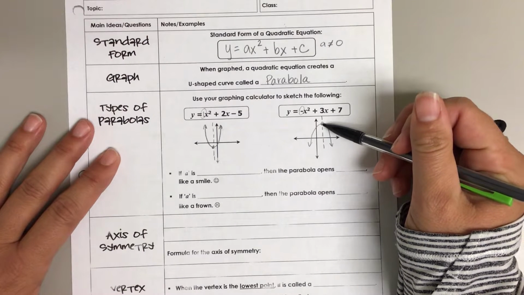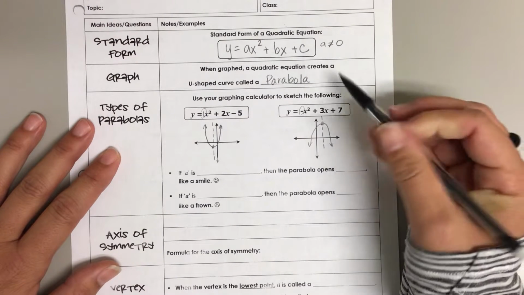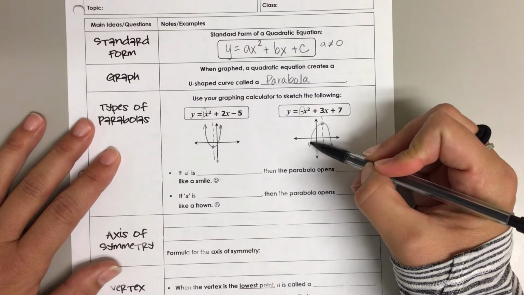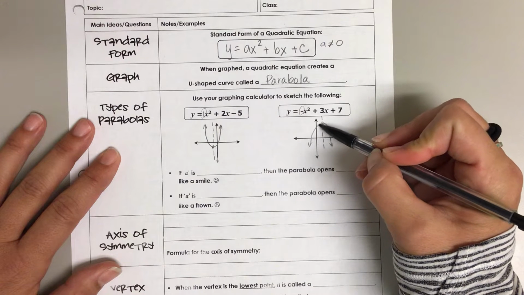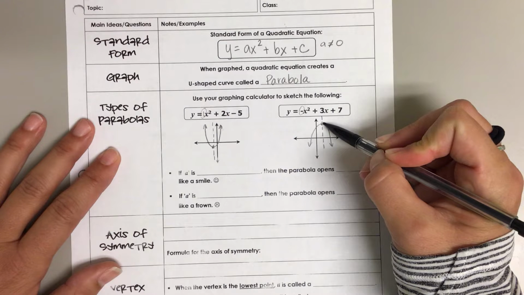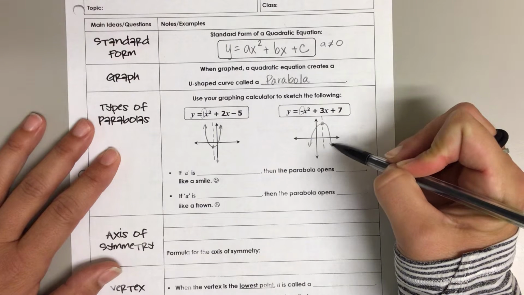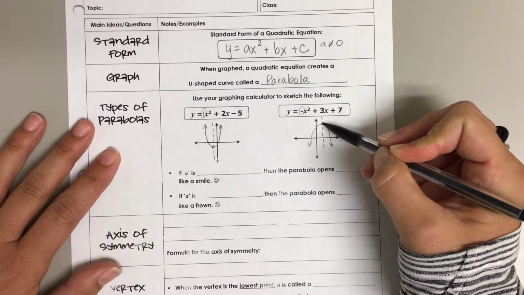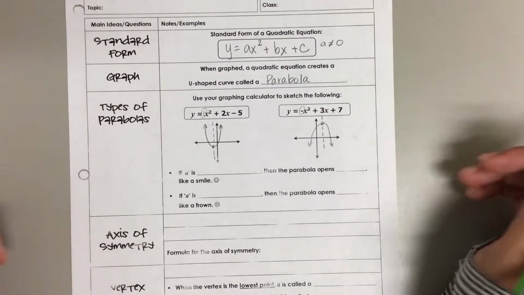Okay, the vertex is what we call the turning point, because this is increasing, gets to this point and then turns and starts decreasing. So the vertex is where the graph turns and goes the other way.